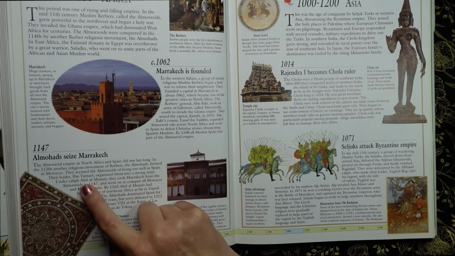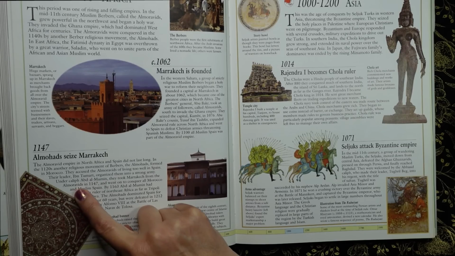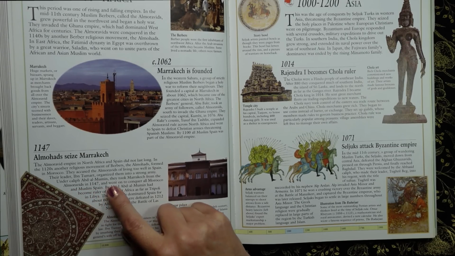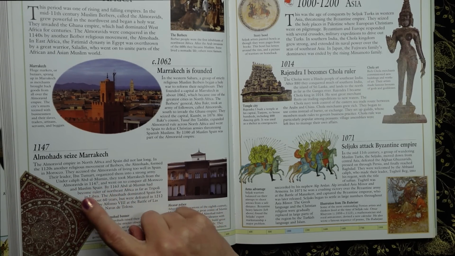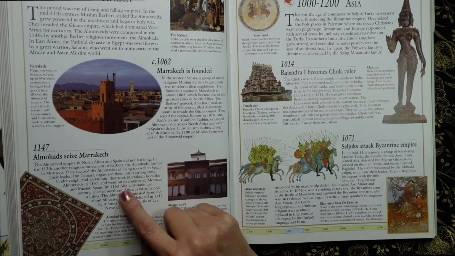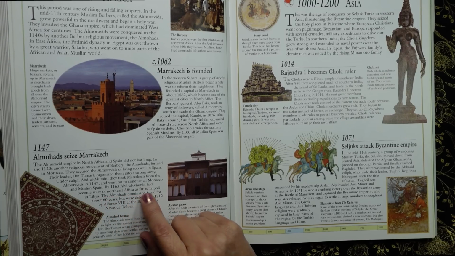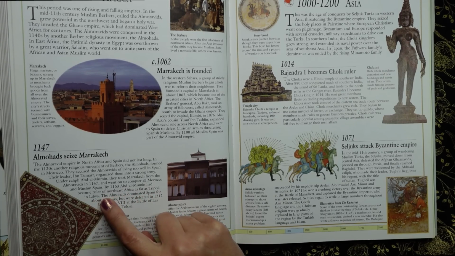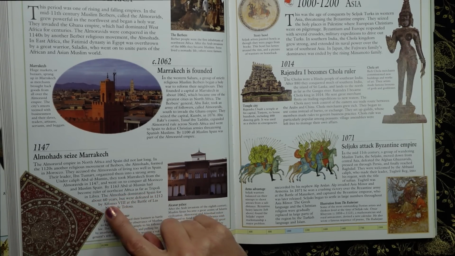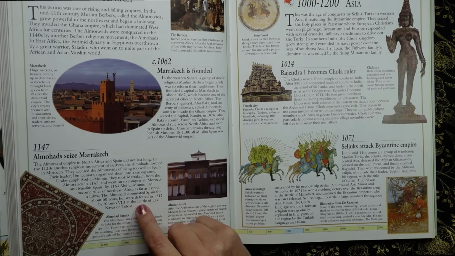Under Caliph Abd al-Mumin, they took Marrakesh from the Almoravids in 1147 and went on to conquer all Morocco and Muslim Spain. By 1163, Abd al-Mumin had become a ruler of northeast Africa as far as Tripoli in Libya. The Almohads dominated Spain for about 60 years, but were defeated in 1212 by Alfonso VIII at the Battle of Las Navas de Tolosa.